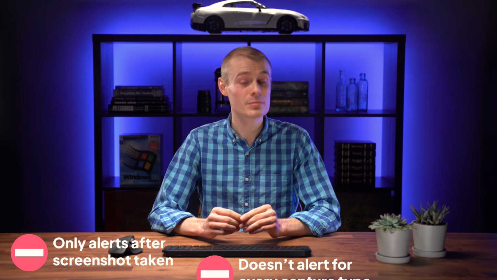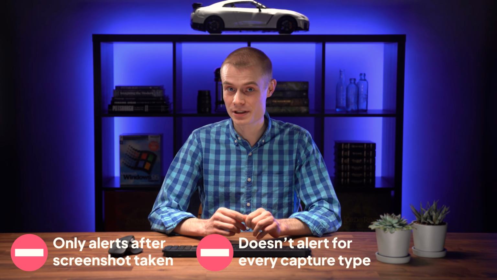Now moving on to the cons, we can see that this is only reactionary. So it's only after the application has had a screenshot taken of it that the SDK lets us know that it happened. Plus, it doesn't register every single type of screenshot that happens.